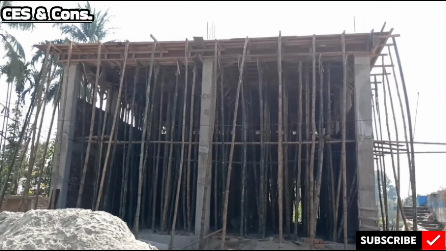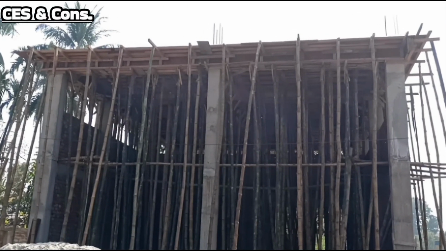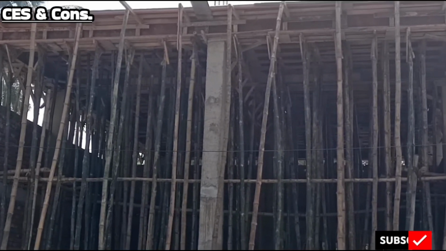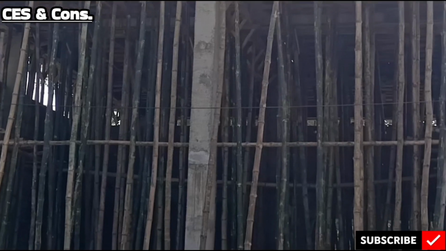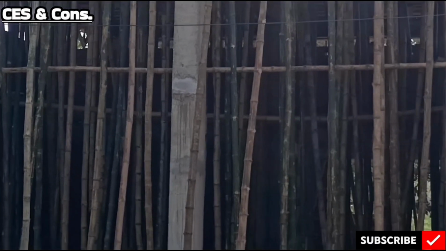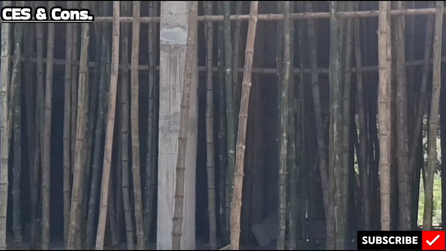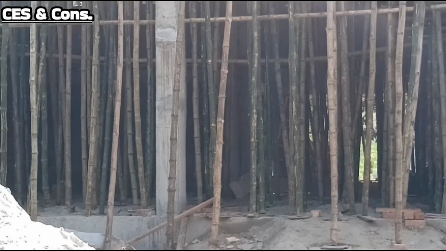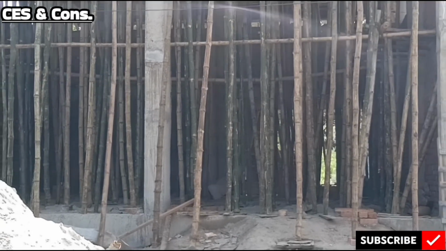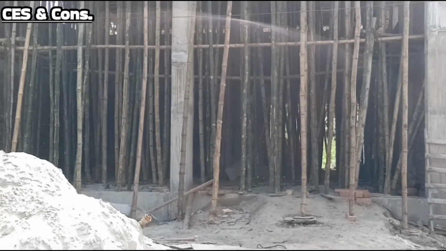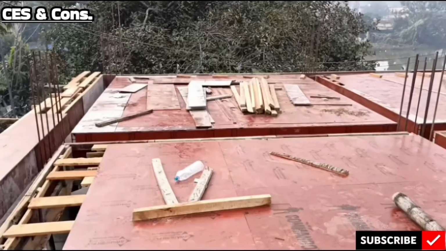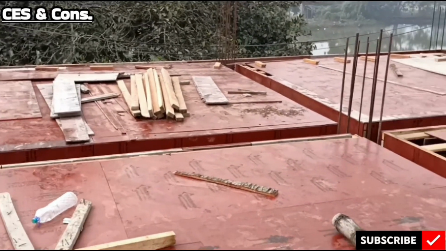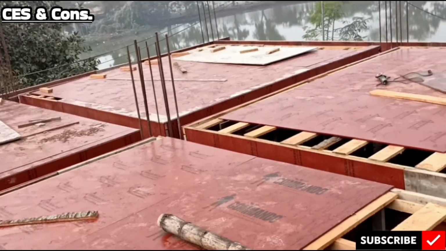Before starting of an RCC roof slab, scaffolding and shuttering are arranged to hold the wet concrete till it gains strength. The centering and formwork should be rigid, properly leveled and aligned to the correct slope and dimensions as per the drawing. Indian Standard Code of Practice, that is IS 14687-1999, recommended good practices for centering and shuttering. The scaffolding is used to support workmen and materials at height. Steel or timber scaffolding may be used depending on site conditions.